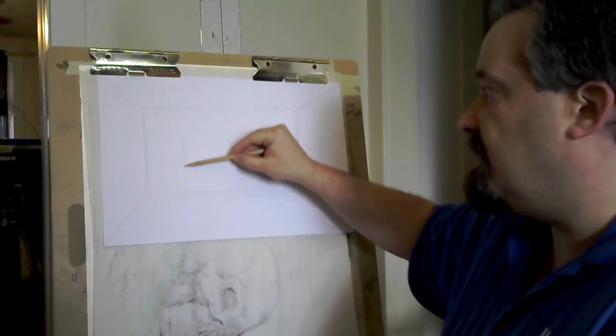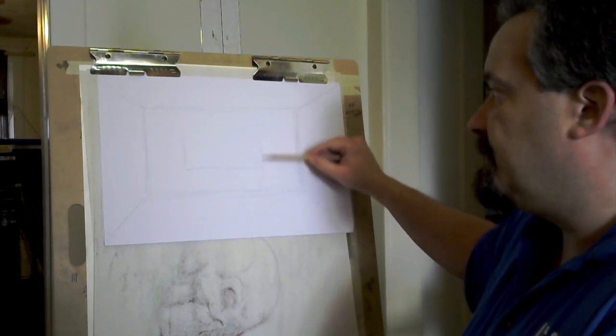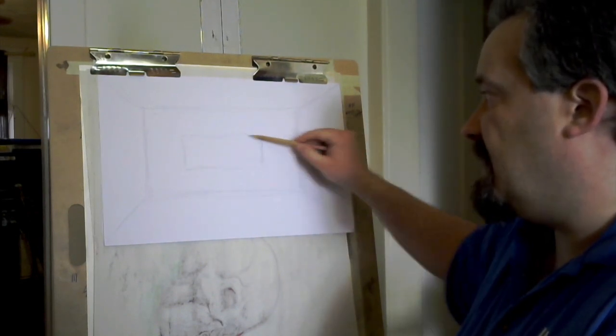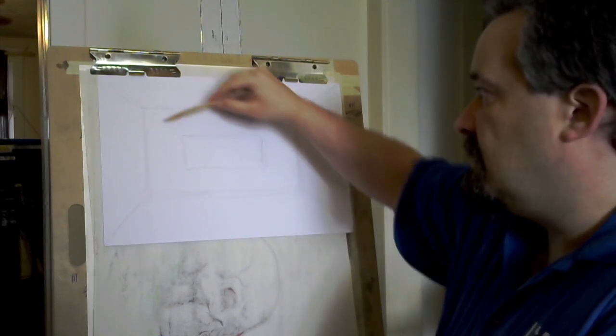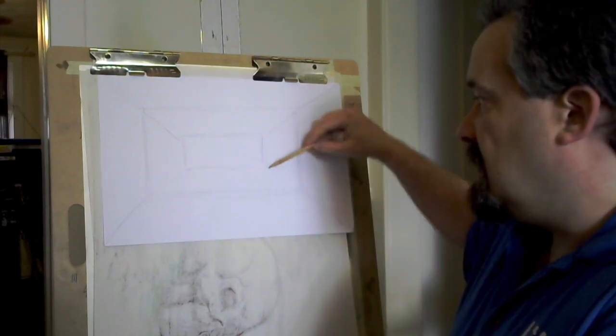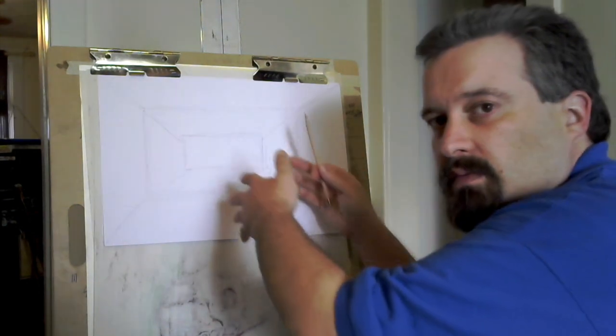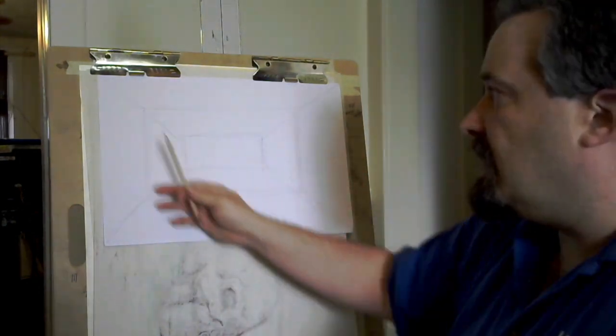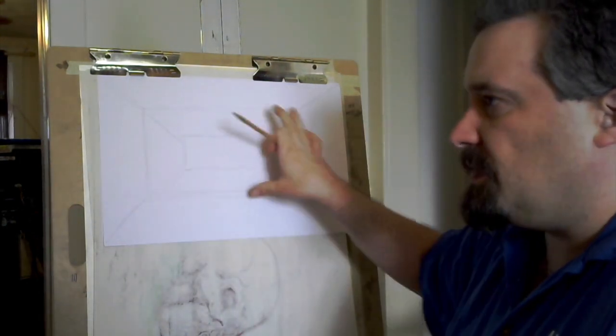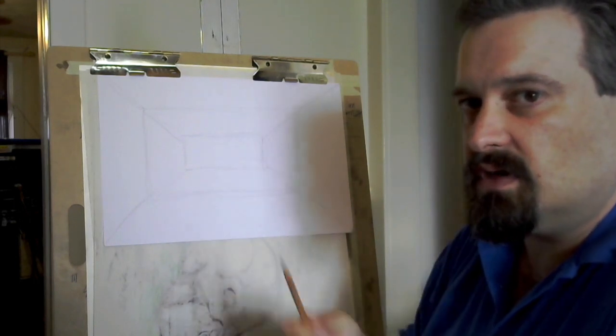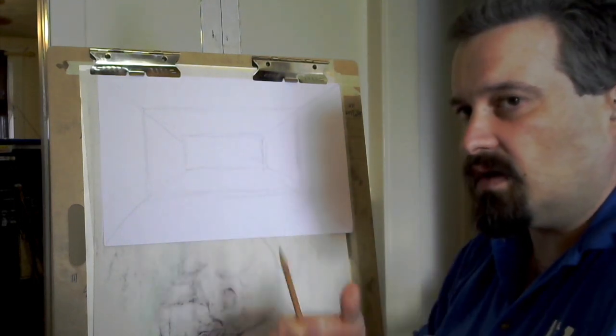We can go inside of that same shape, mimic it once again, and then draw more diagonals. And it just keeps getting deeper and deeper. It becomes like this tunnel that we're looking into. What I'm doing here is just taking the actual shape and making it essentially into a cube, something you guys have already done with still life when you're breaking your objects down.